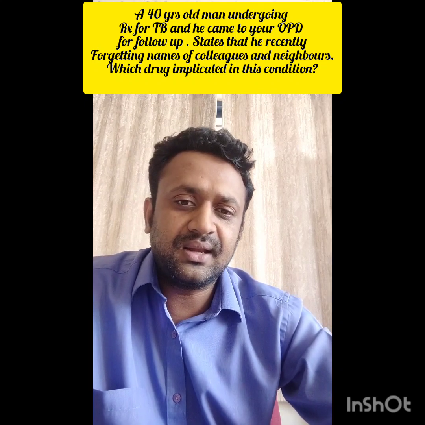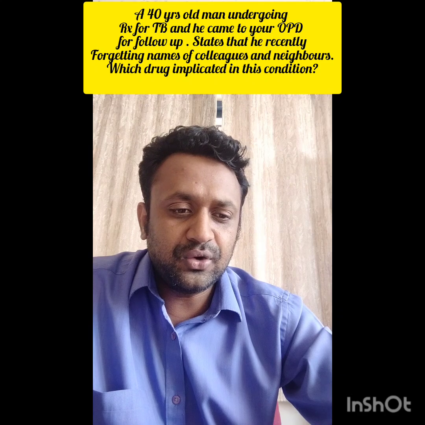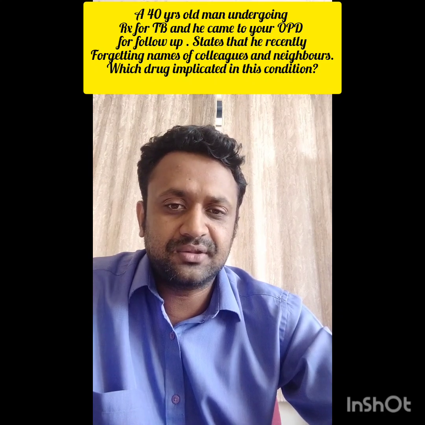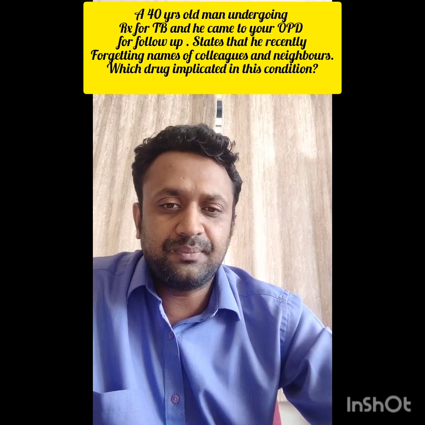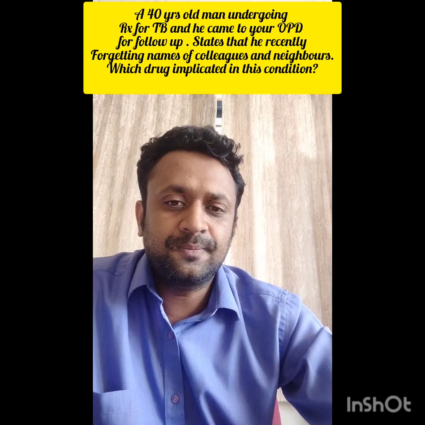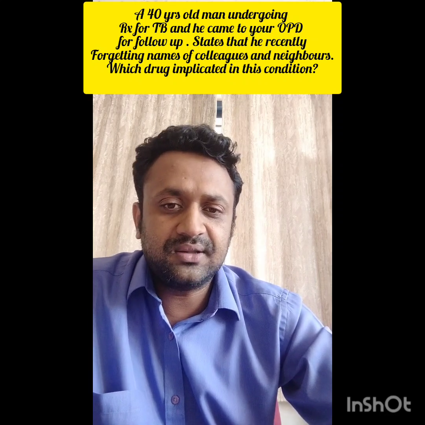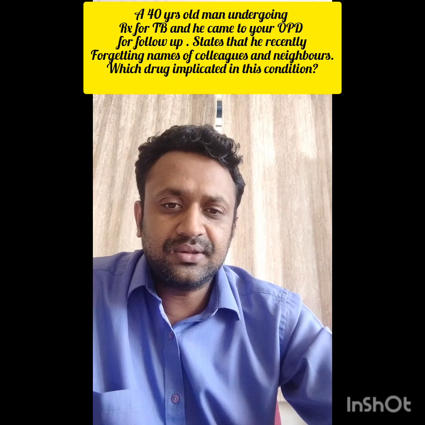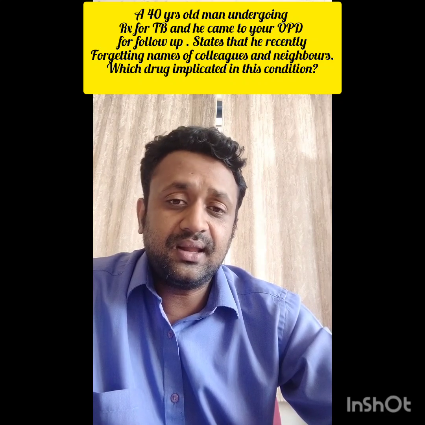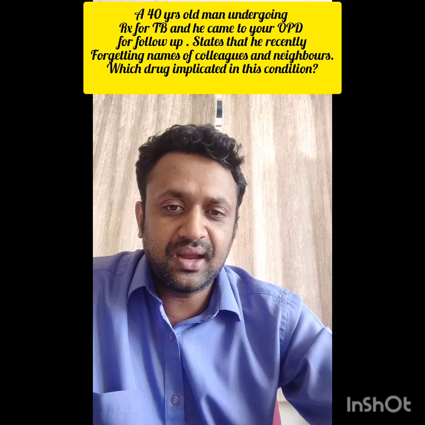Option 4, isoniazid. It is a first line anti-TB drug. It produces transient memory loss. Because of this, the patient forgets the names of colleagues and neighbors, and later he recollects. That is called transient.